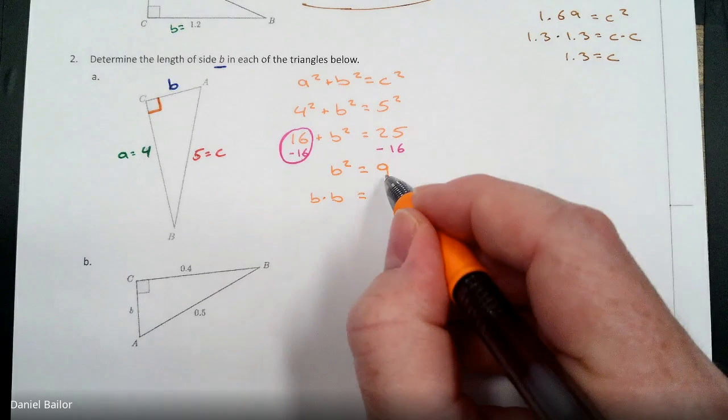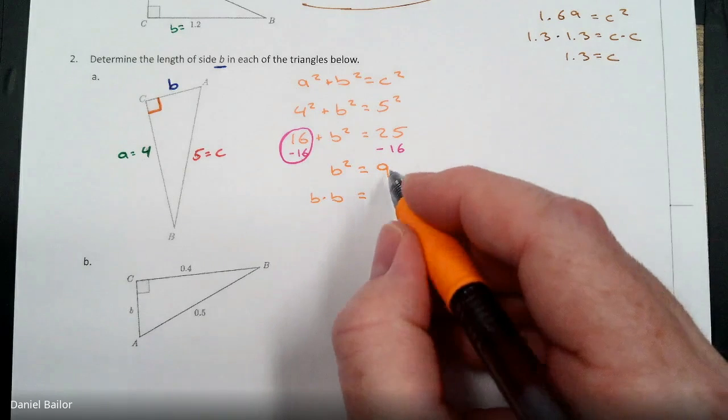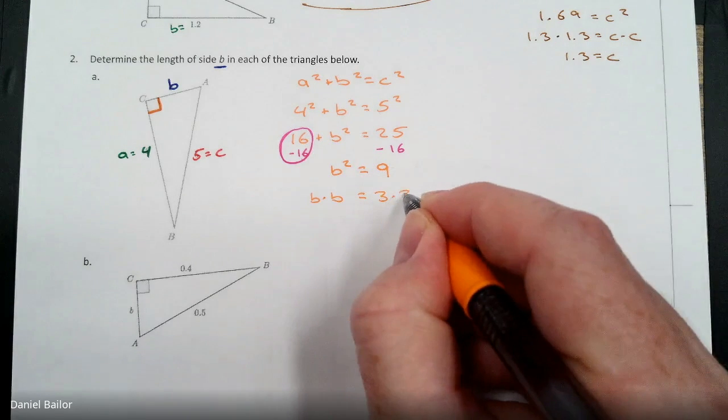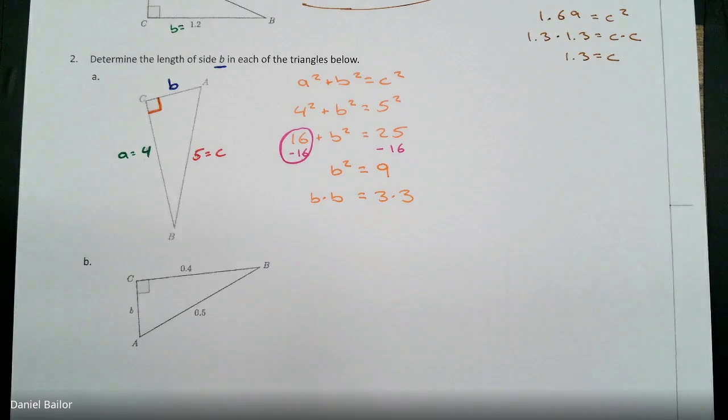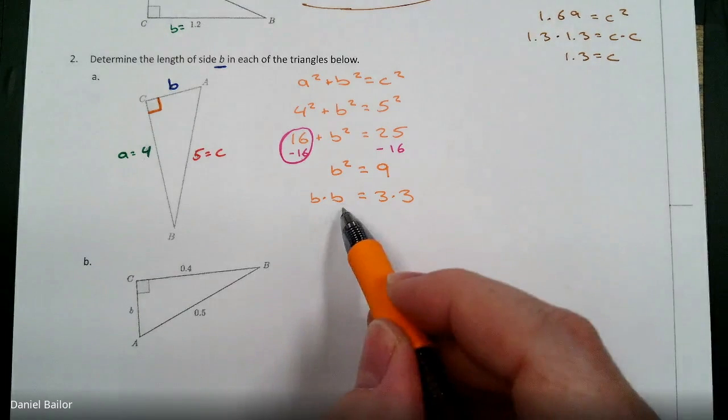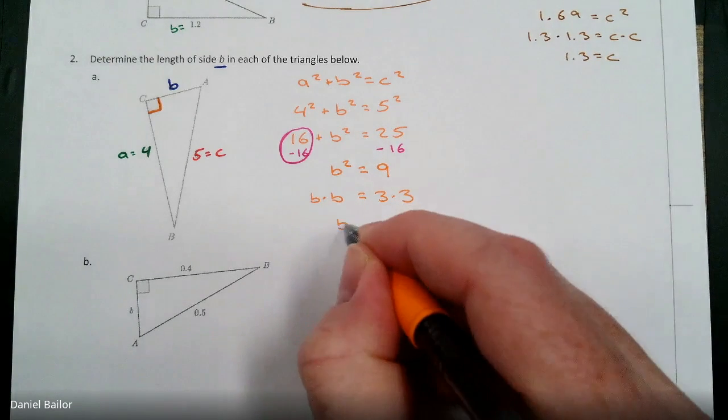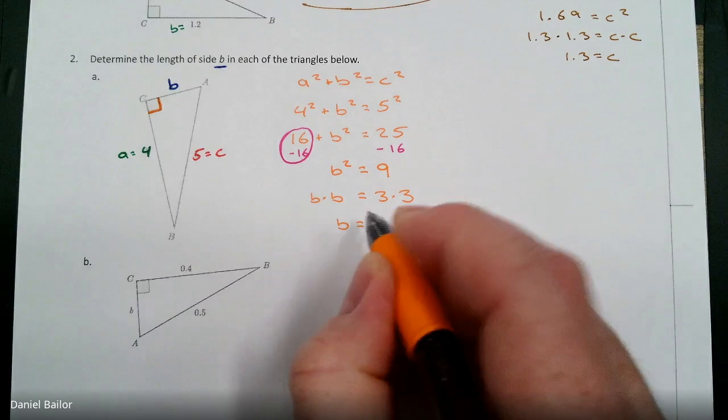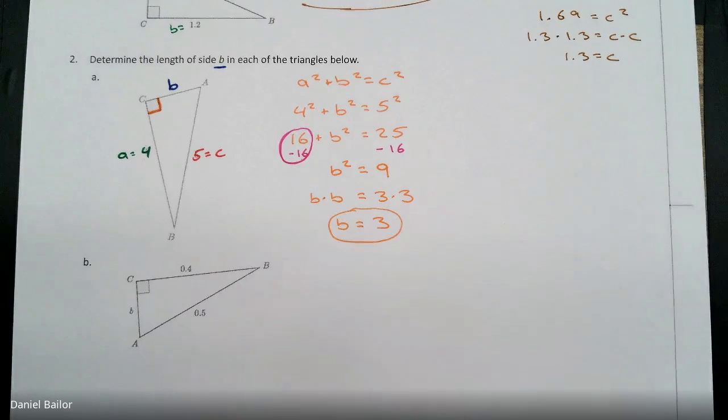And you know 9 is a perfect square, which is 3 times 3. So if b times b equals 3 times 3, that means b by itself just equals 3. So the missing leg is 3, using the Pythagorean theorem.